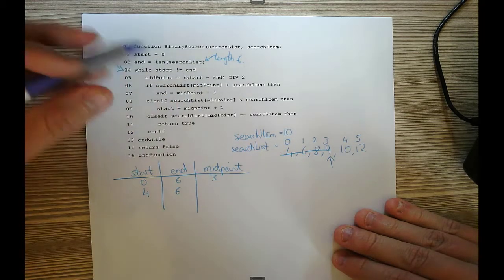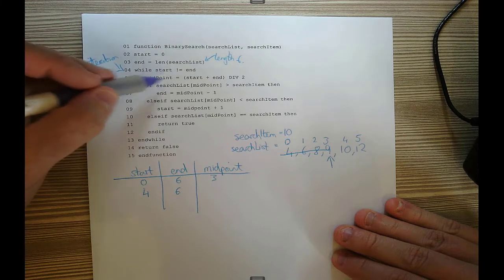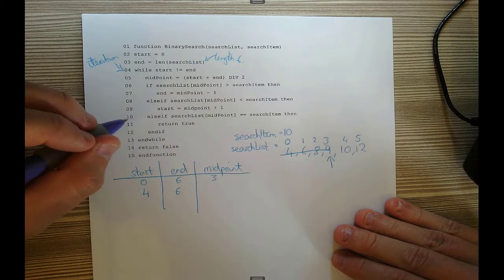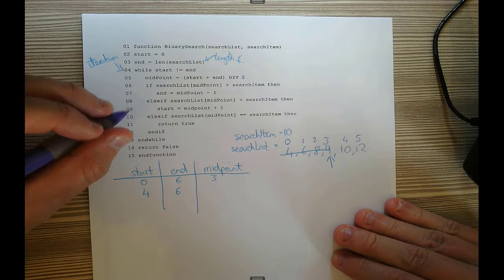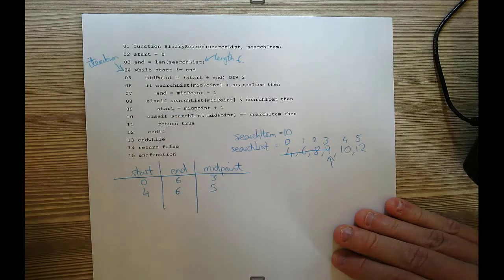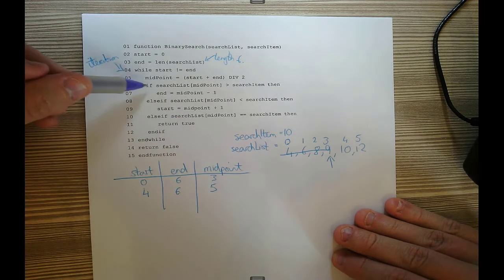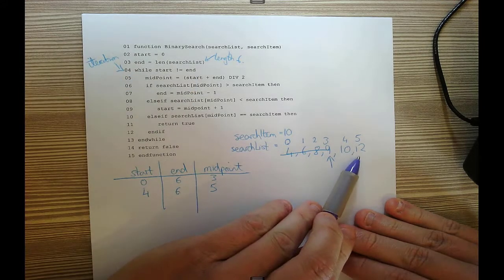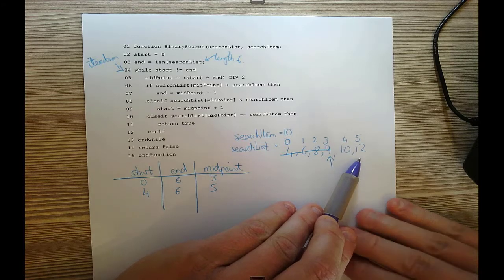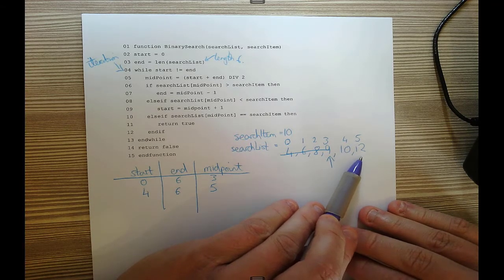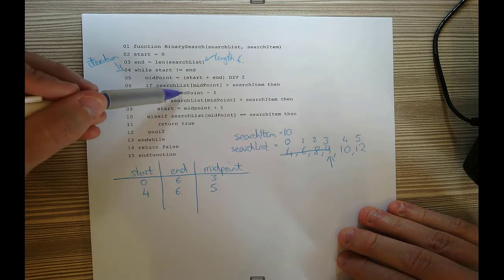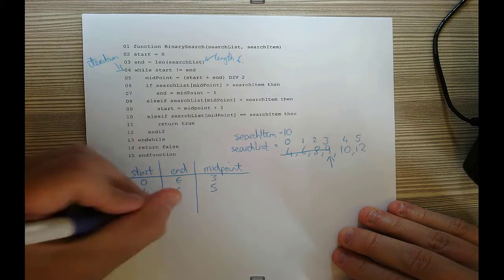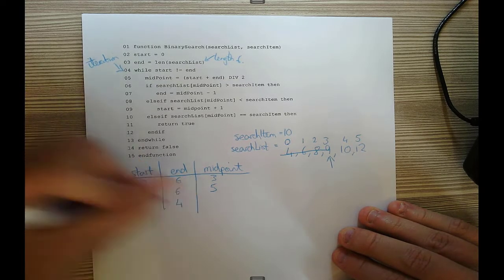Midpoint equals start plus end divided by 2. So start plus end, 4 plus 6 is 10. Div 2, so 10 divided by 2 is 5, remainder 0. So the remainder doesn't matter anyway, so our midpoint is now number 5. And we do the same again. If the search list midpoint, which is element 5, which is the number 12, is greater than the search item. Okay, so it is greater than the search item. 12 is greater than 10, so the end point becomes the midpoint minus 1. Okay, so the midpoint minus 1 is 4.